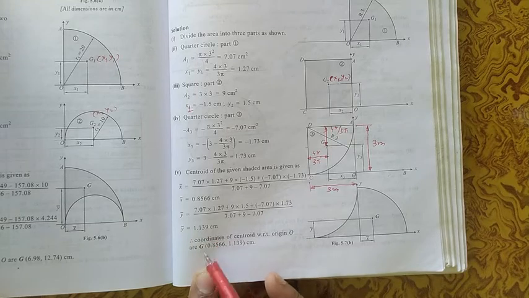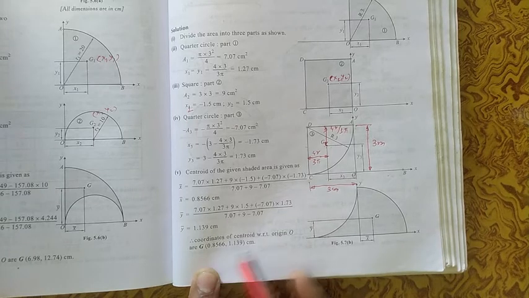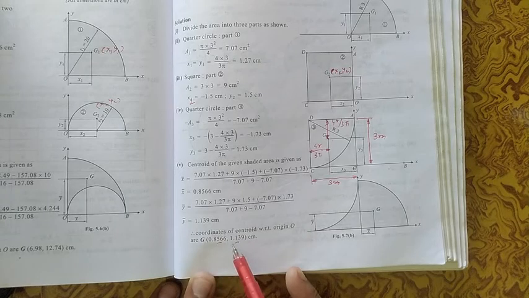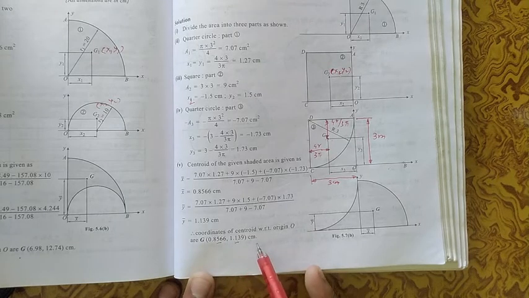So at last write your answer like this: coordinates of centroid with respect to origin O are G, in the bracket this indicates the x coordinate, this indicates the y coordinate. That is 0.8566 comma 1.139 centimeter. I hope this problem is clear to you.